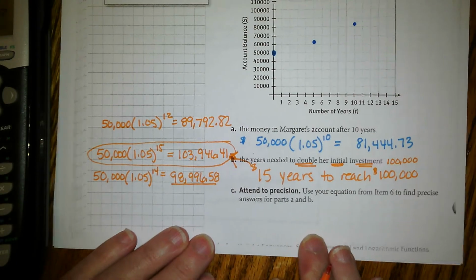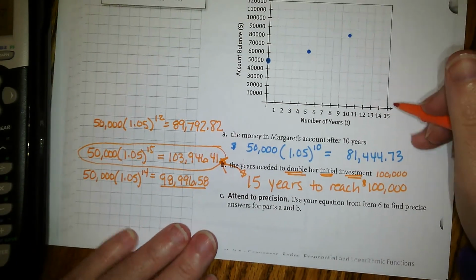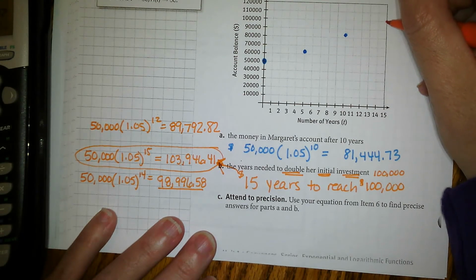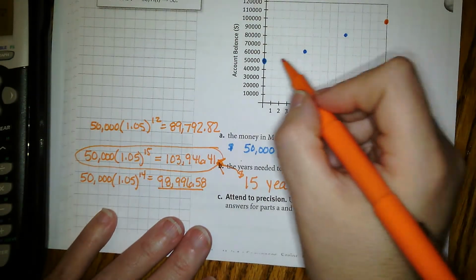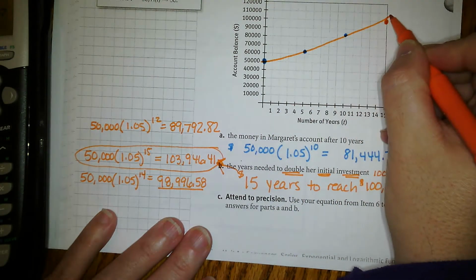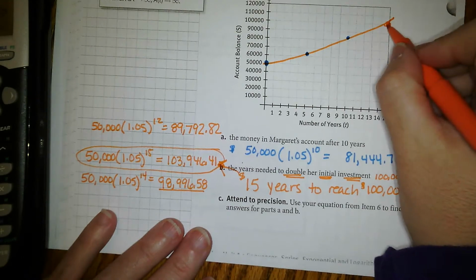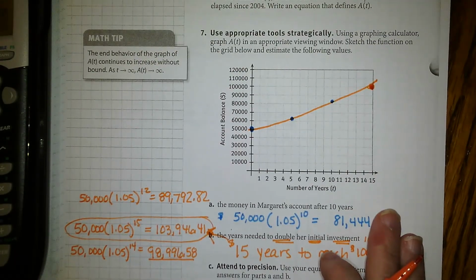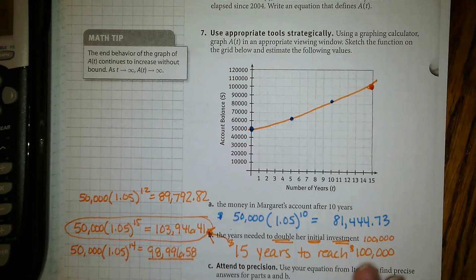Okay. So let's go to 15 and plot that. And there you go. Nice little curve. It's not linear. Not linear. Okay.